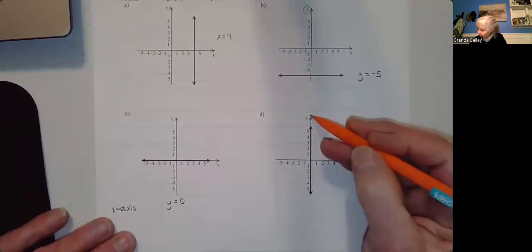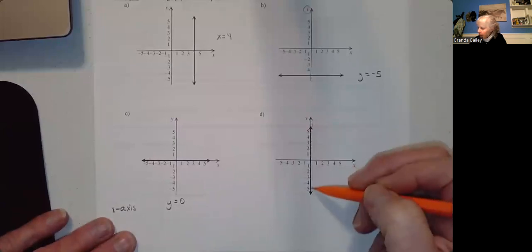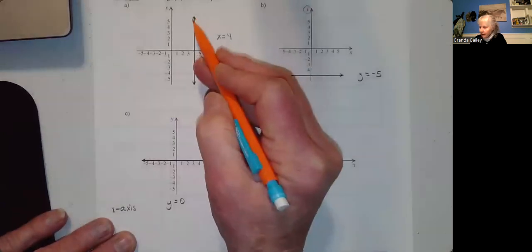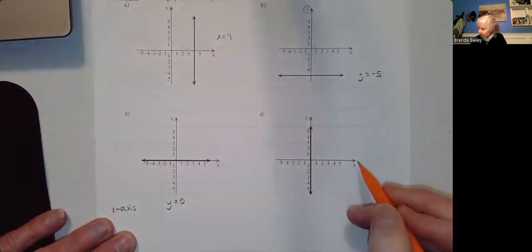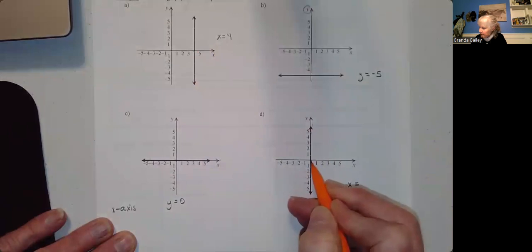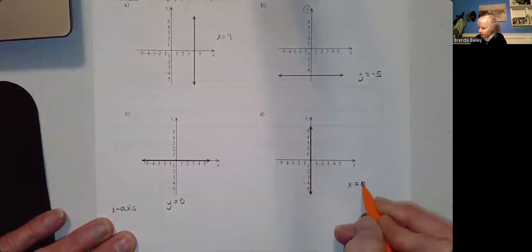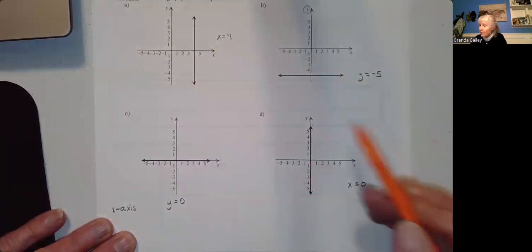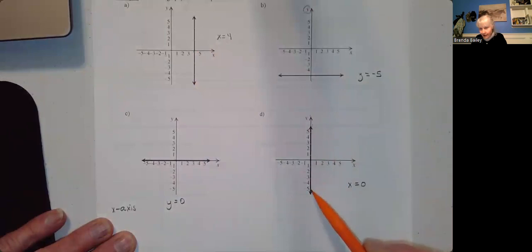Now, this one right here is a vertical line. Vertical lines hit the x-axis. It's hitting the x-axis at 0. So the equation of the y-axis is x equals 0. This is a vertical line.